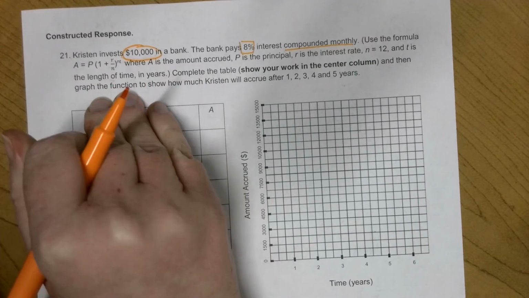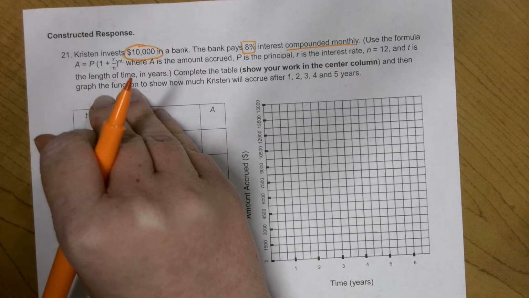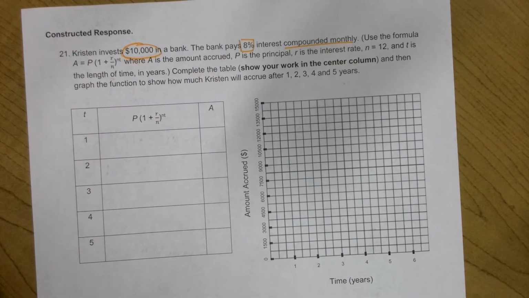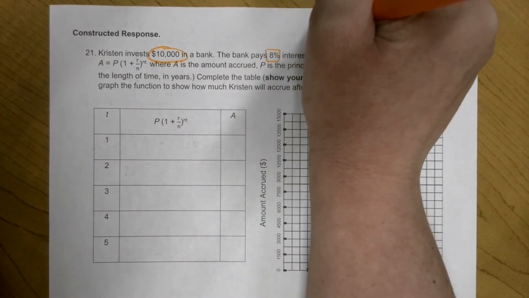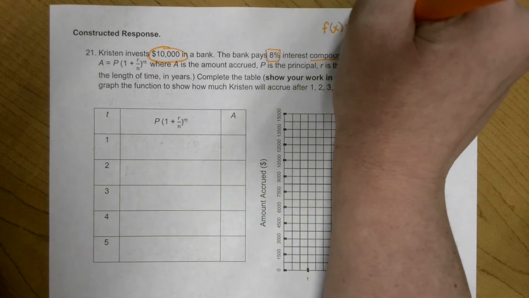I did not give you this formula. If you're in Miss Means' class, she may have given you this formula. I gave you the exponential growth formula. It's the same thing, it just looks different. Remember, exponential growth is A times B to the X.